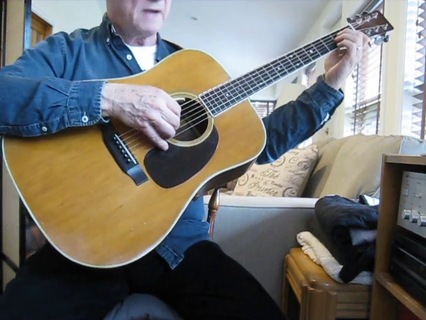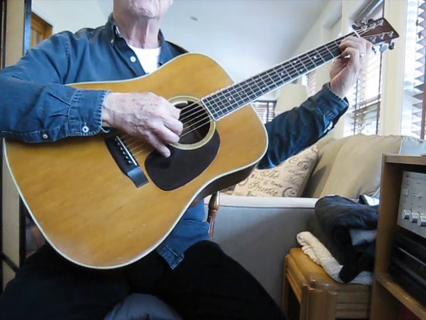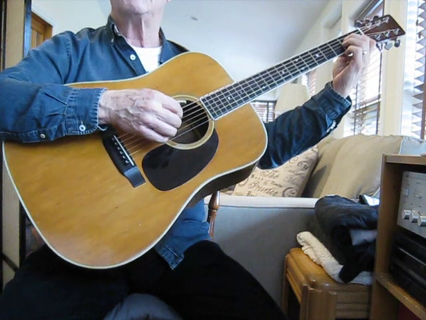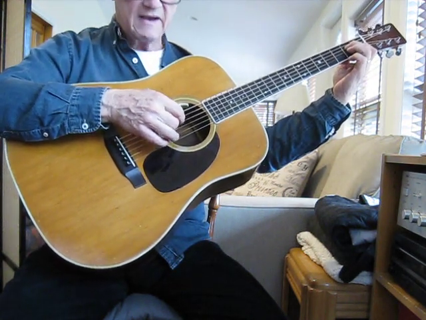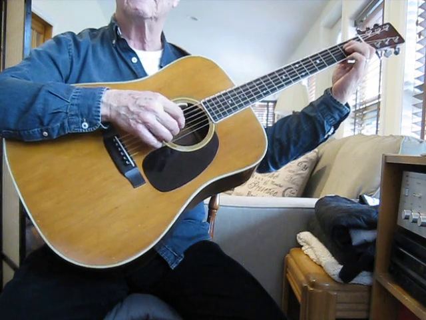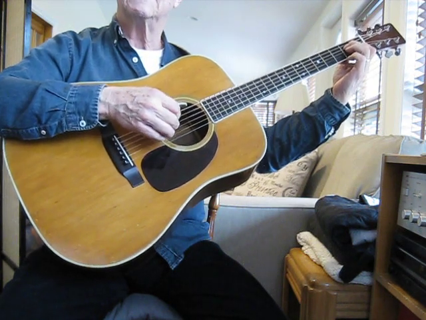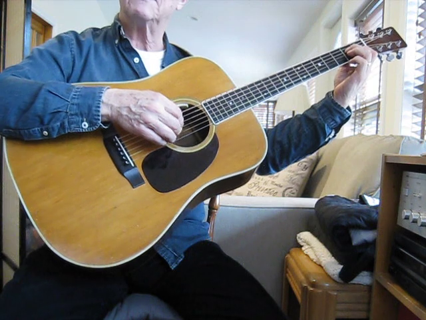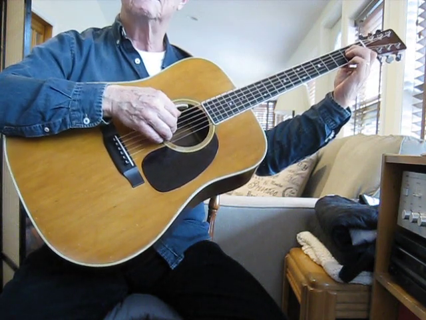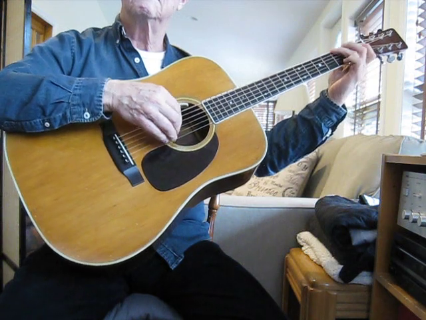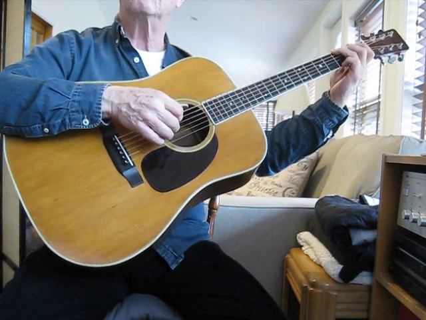Alrighty, going back to this A minor that you know, you may have come across what happens if you lift this finger and make that an open G string. Now you've got that soft minor 7 sound. Sort of sets up some motion in there.